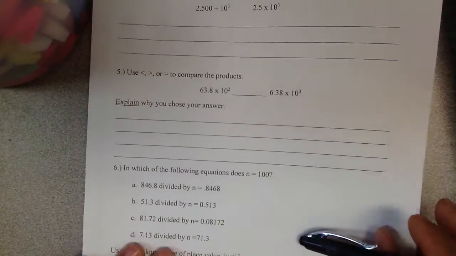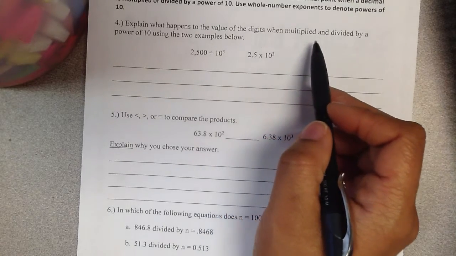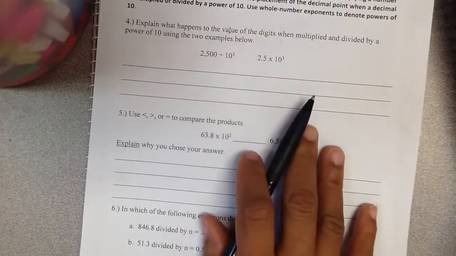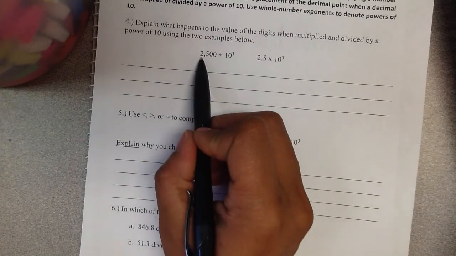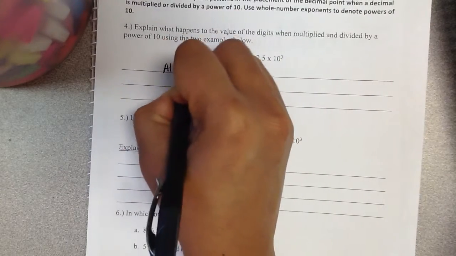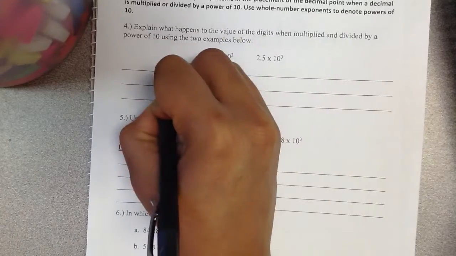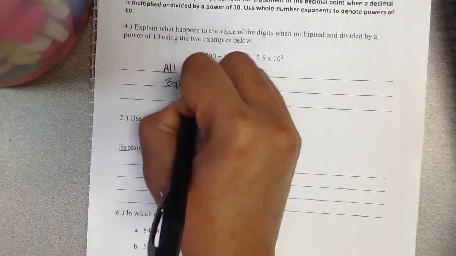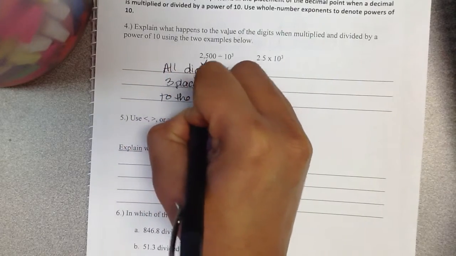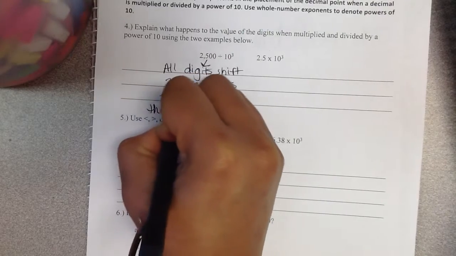Now, let's look at these. It says explain what happens to the value of the digits when multiplied and divided by a power of 10 using the two examples below. Okay? What happens to the digits? Here, all digits shift 3 place values to the right, and the number's value becomes smaller.